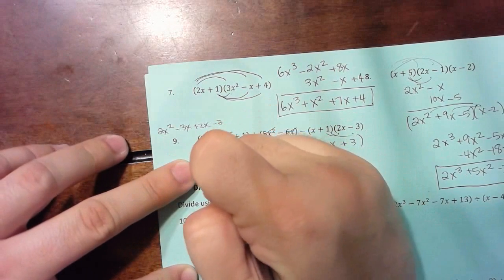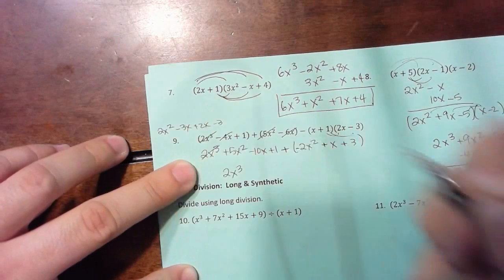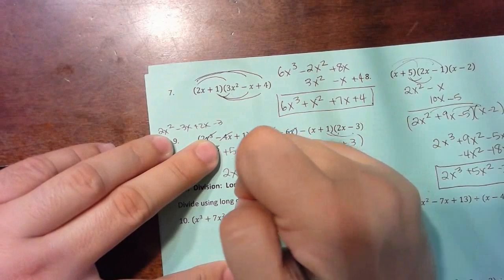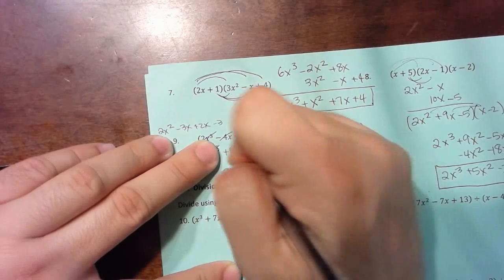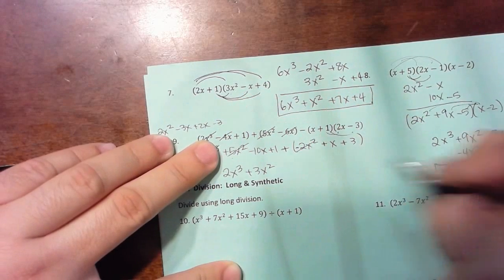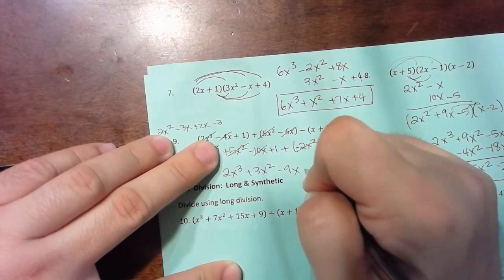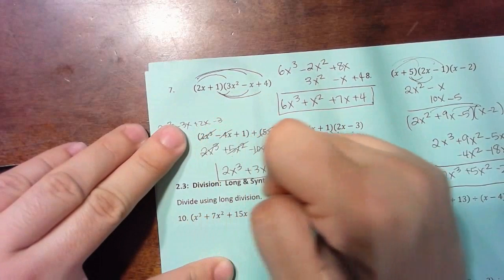Okay, this is the only x cubed. That goes. Now I've got a 5x squared and a minus 2x squared would be plus 3x squared minus 9x plus 4.